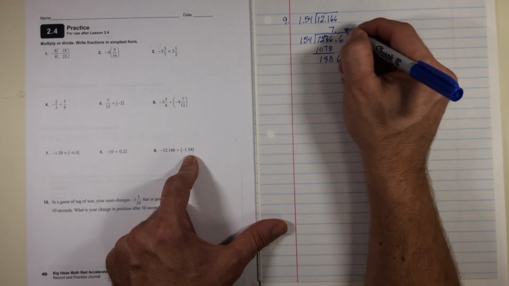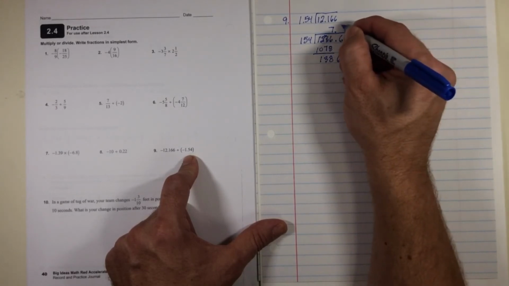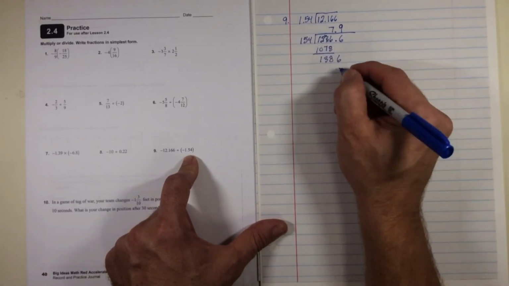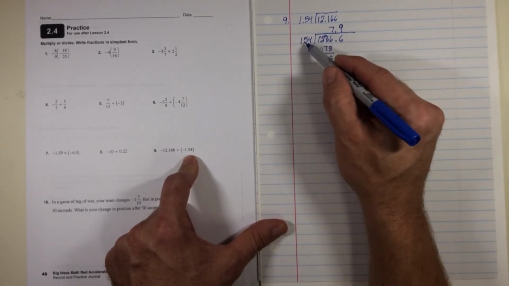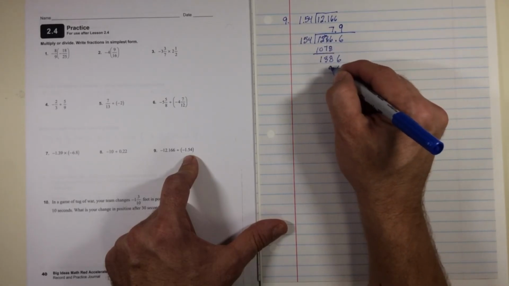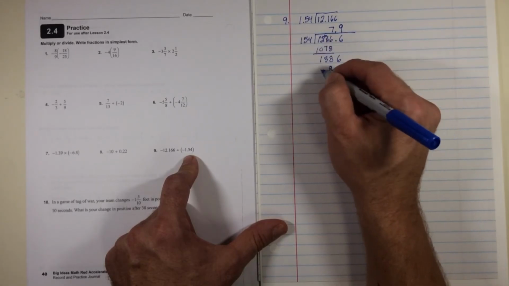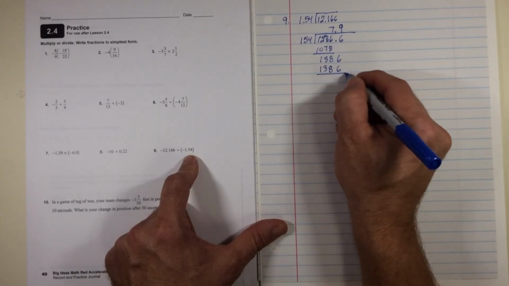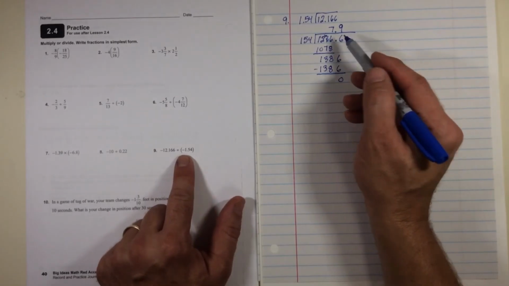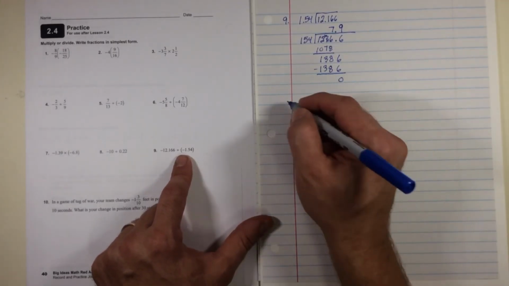I'm going with probably 9. 9 times 4 is 36. 9 times 5 is 45 plus that 3, 48, 9 plus 4, 13. Oh, yeah. 7.9. I did have one of each, remember, so it's a positive 7.9.